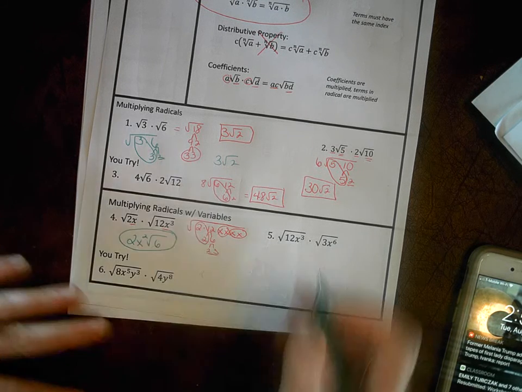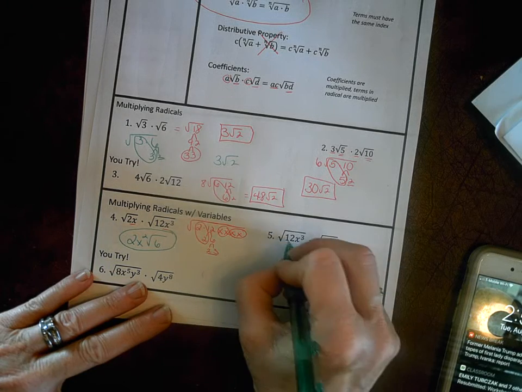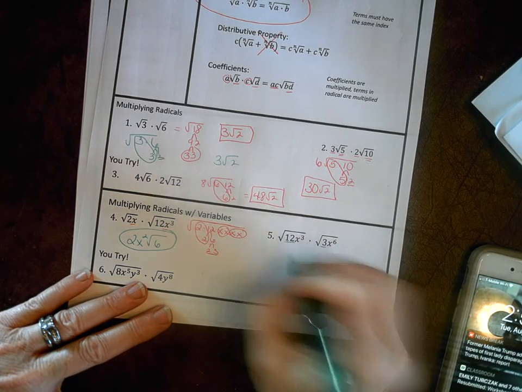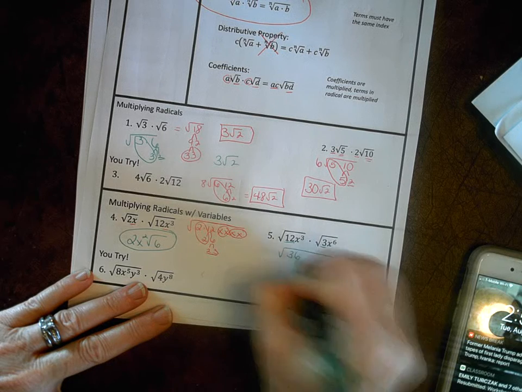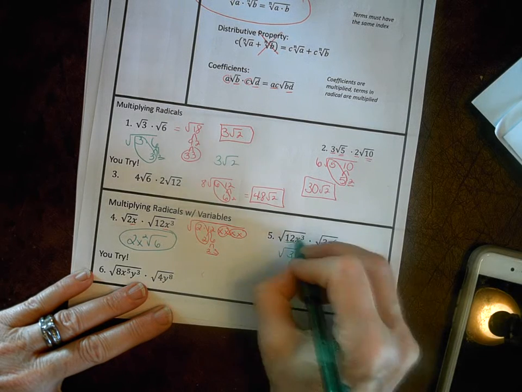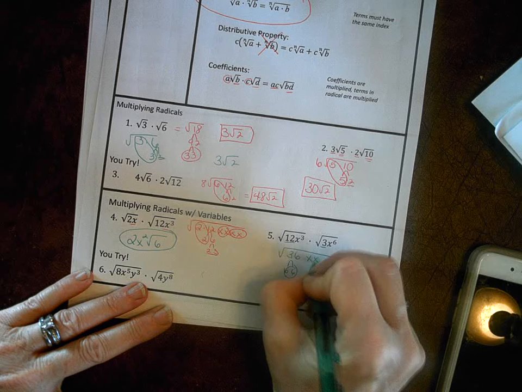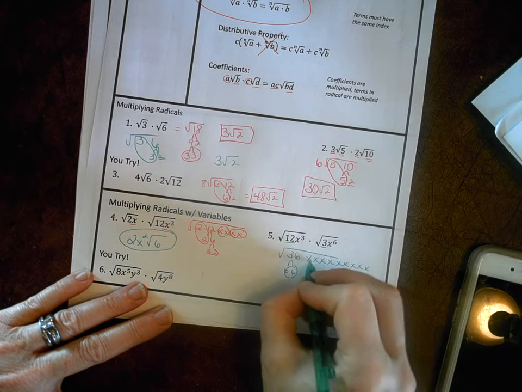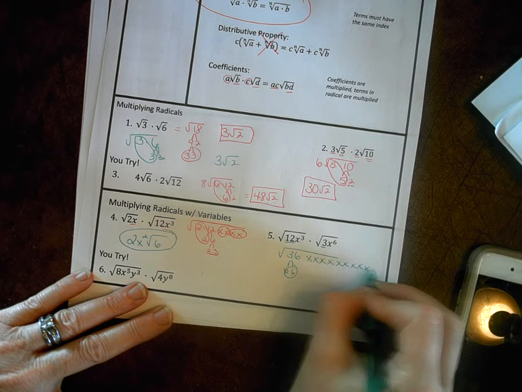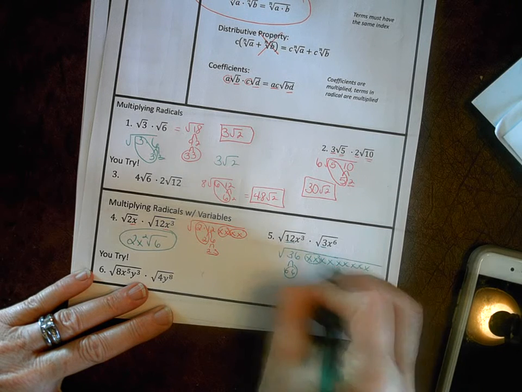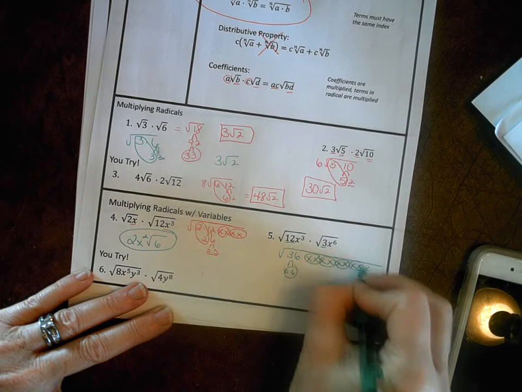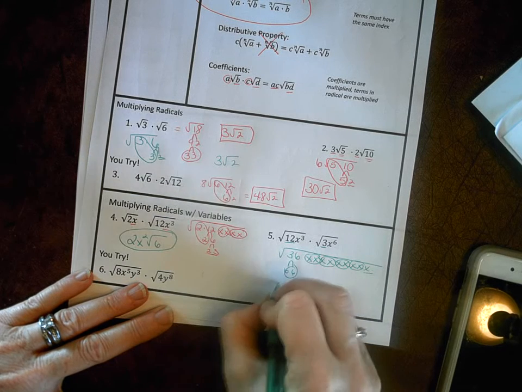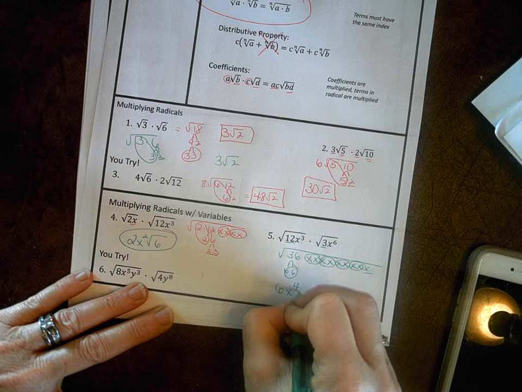Okay, same thing on this. This one I might actually multiply. So why not? That's 36, which I know is 6 times 6. And that's x to the ninth. You can write x to the ninth if you want, or you can write out your x's. It's up to you. 1, 2, 3, 4, 5, 6, 7, 8, 9. I need to make pairs. You should know that I can make 4 pairs and 1 left over. So your answer is 6x to the 4th square root of x.